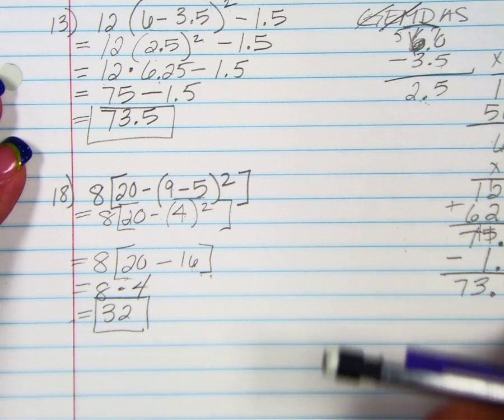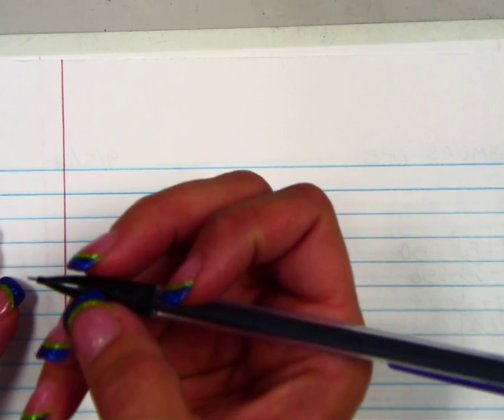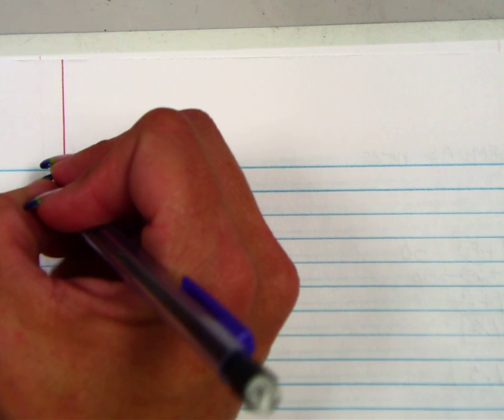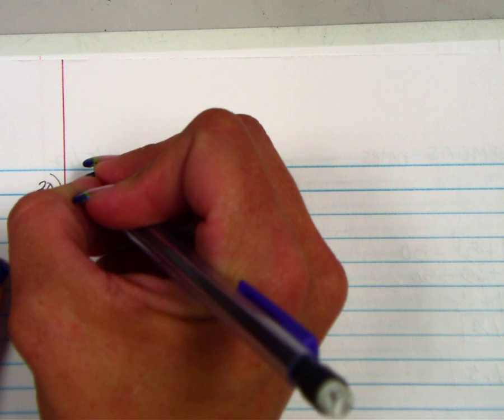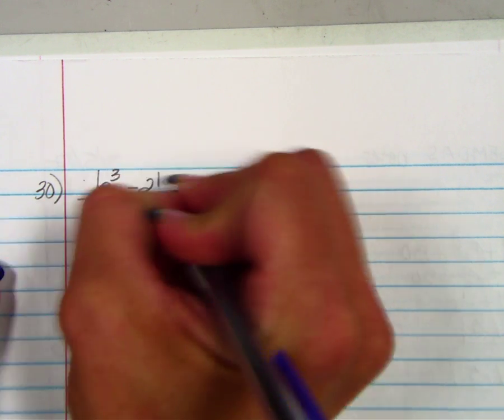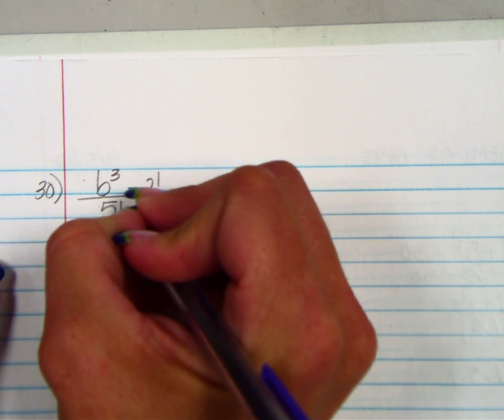Now this gets a little tricky. I'm going to do one more for you. It gets a little tricky when you have some variables and you're plugging your own things in. So I'm going to do a problem. This is problem number 30 on page 14, and it says b cubed minus 21 over 5b plus 9.